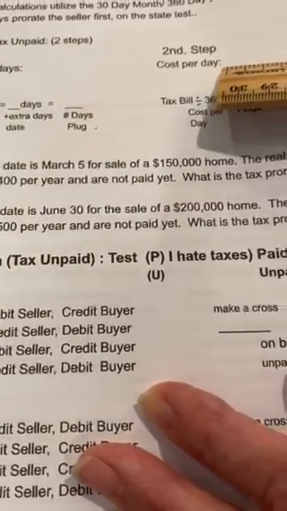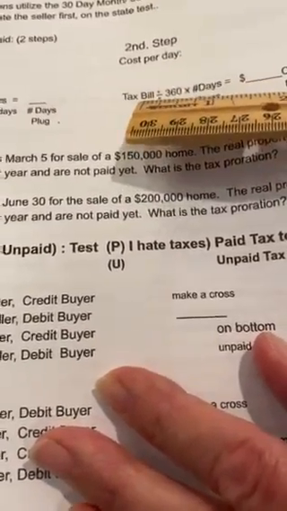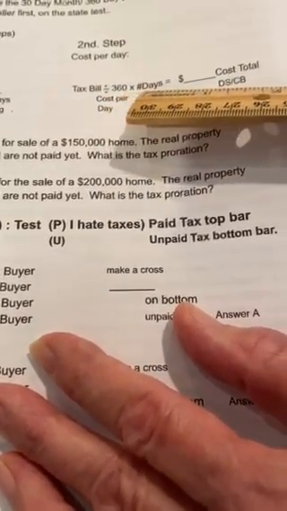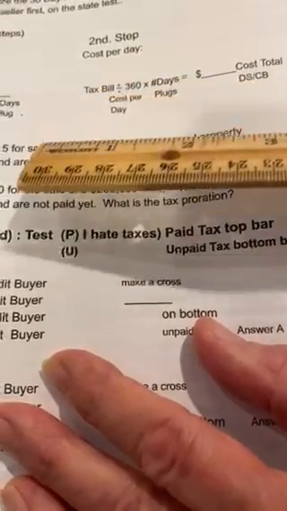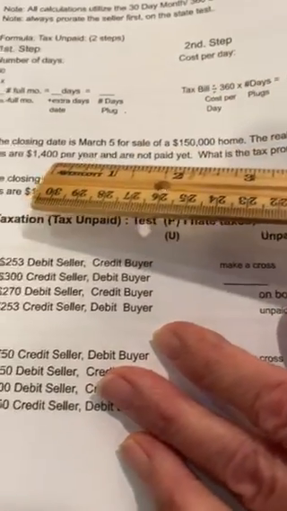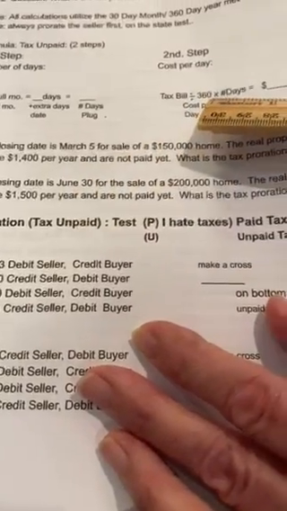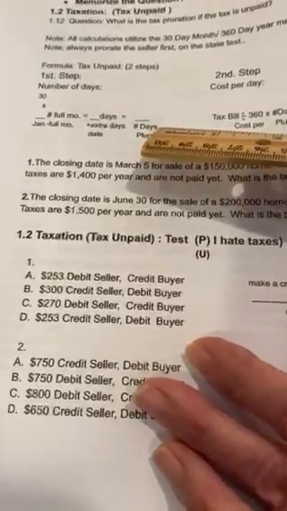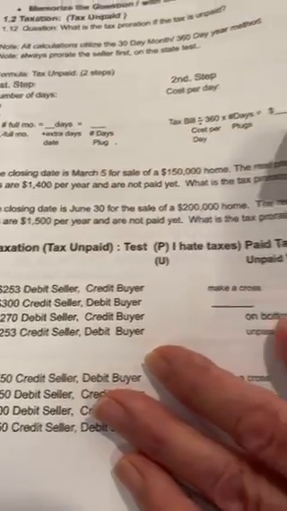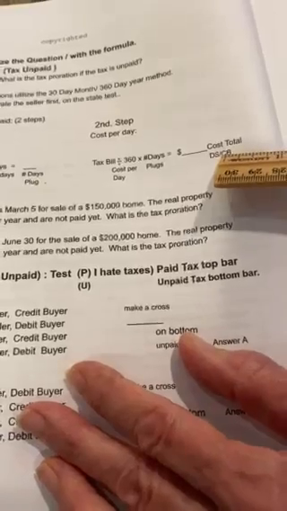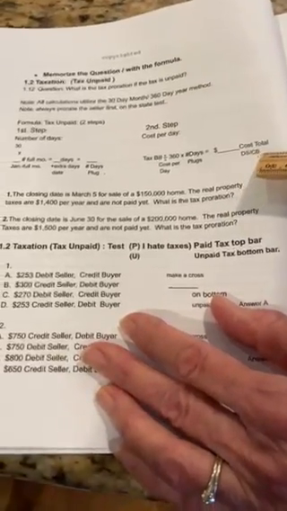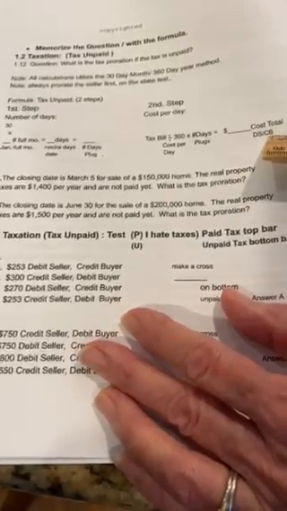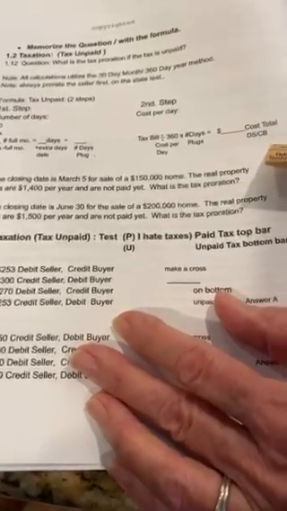Second step, you title it cost per day. You write down this part of your formula: tax bill divided by 360 times the number of days. The tax bill, you look in your problem, $1,400 per year, divided by 360-day year, times your number of days that you plug from your first step, equals your cost total. Also with the answer, you have to have debit seller, credit buyer, DS/CB. Seller is always first on your state test.